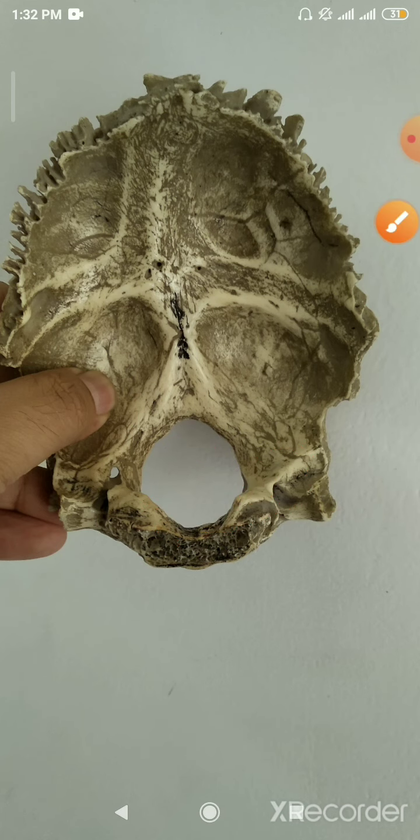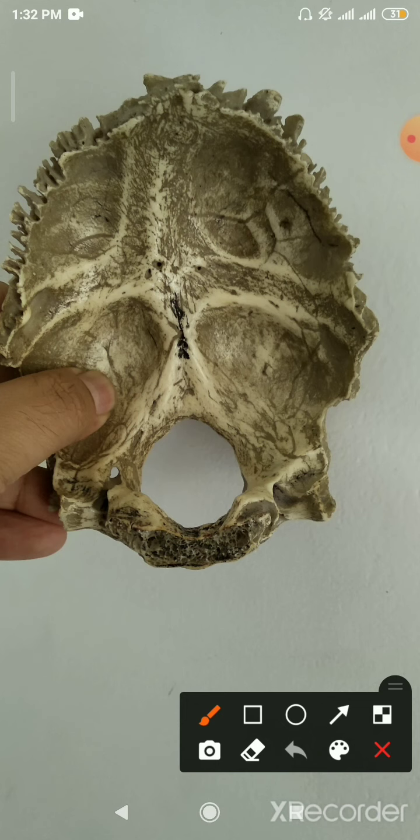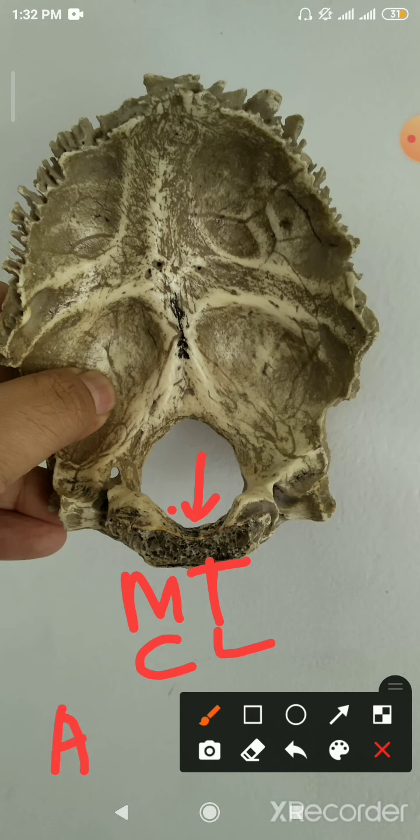And close to the anterior margin of the foramen magnum, there will be attachment of some structures from above downwards. You will find membrana tectoria, upper band of the cruciate ligament, and apical ligament of dens.